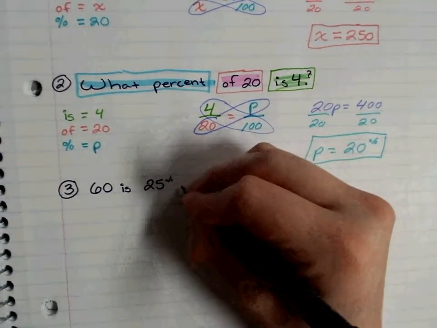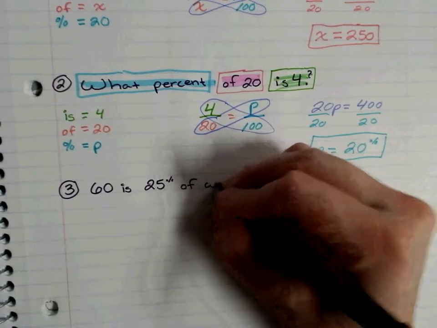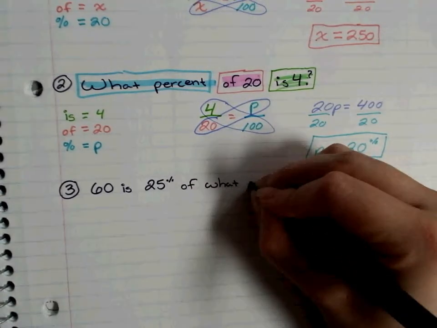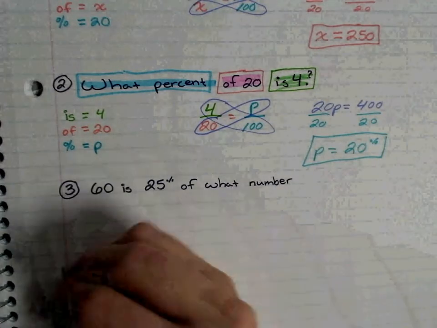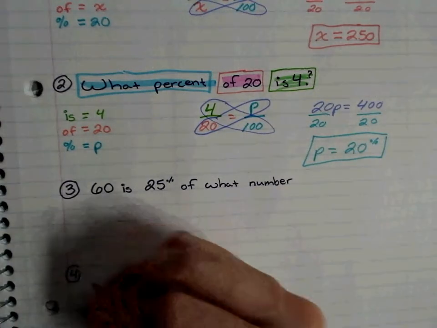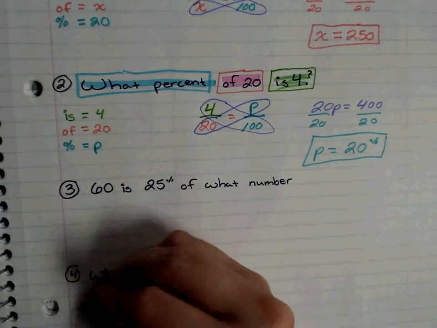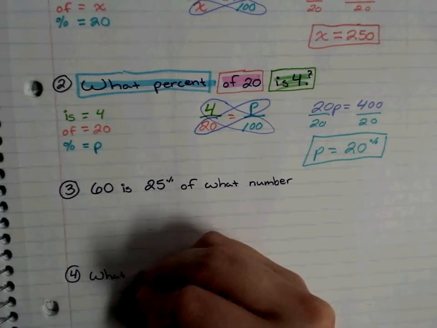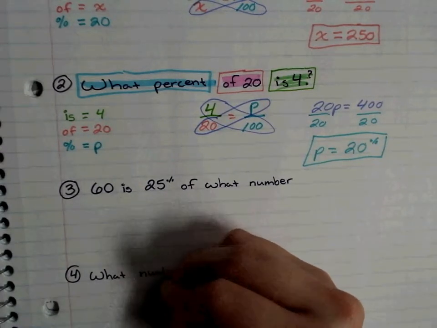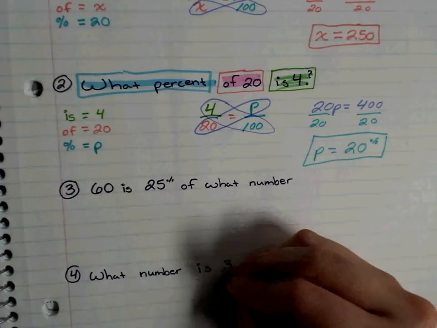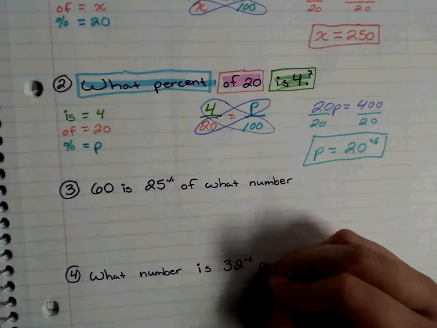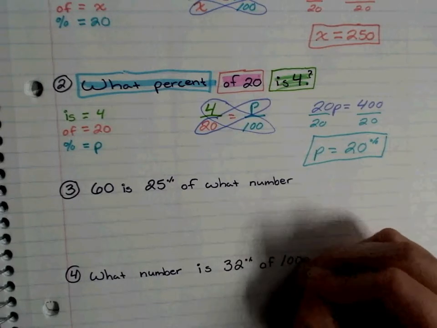So here's the next two problems. 60 is 25% of what number? And then number 4, what number is 32% of 1,000?